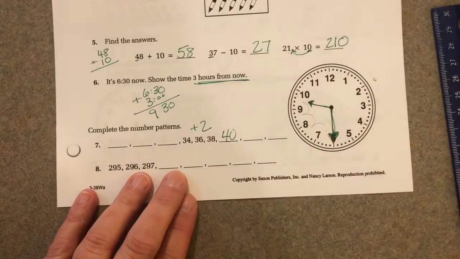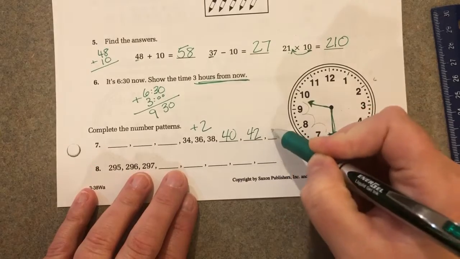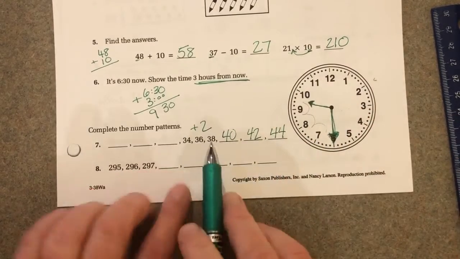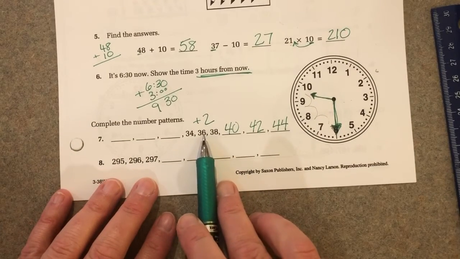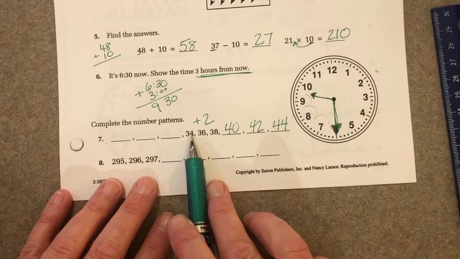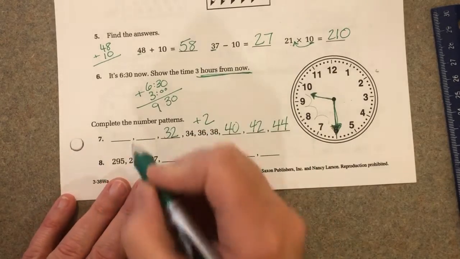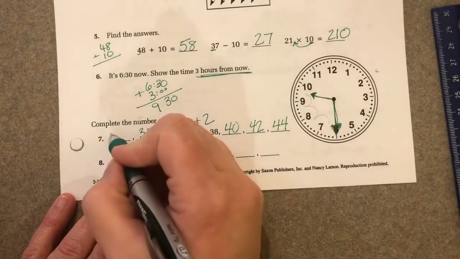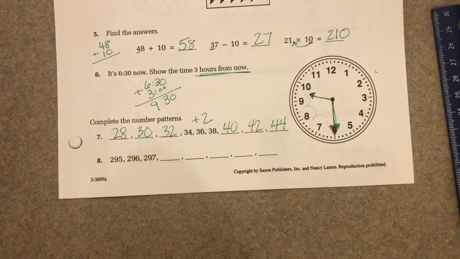You can get your number chart out, your hundreds chart out if you want to. 42, 44. Okay, we're just counting by twos. Now we have to count backwards by twos. 8, 6, 4, take away 2 is 32. Take away 2 is 30. 30 take away 2 is 28. This is a little trickier. Like I said, take your hundreds chart out. It's page 1 in your math journal.